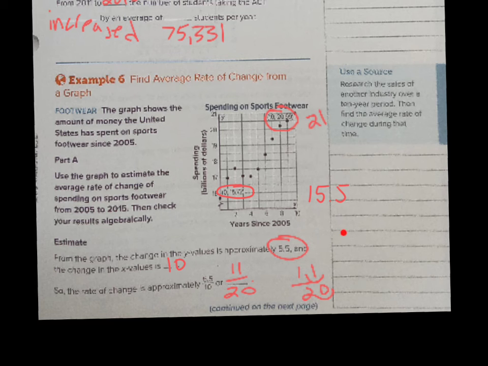So this is probably what they want. They probably want this. So 0.55, right? 5.5 divided by 10. So then 0.55, this is in billions of dollars, so half a billion, 0.55 is $500 million every year.